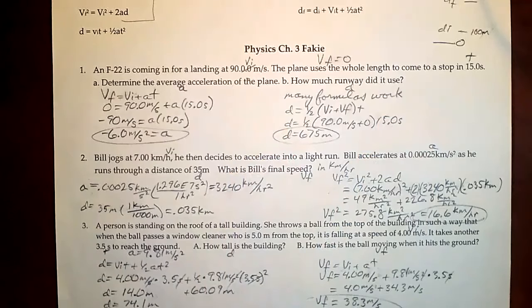Here's a tutorial on the Physics Chapter 3 Fakie. I'm not going to be slowing down that much. You can always hit pause. You can hit rewind. You can ask me for questions later.